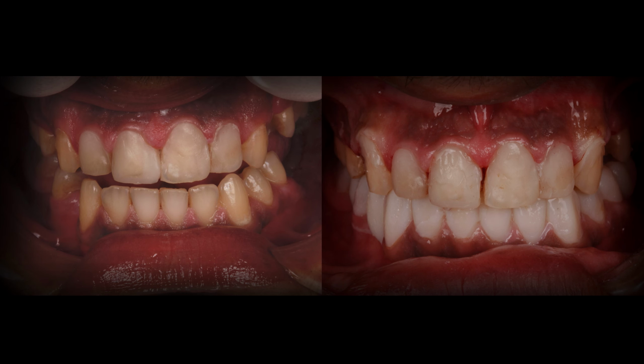So we add some composite material and we push up the gingiva with this metallic band. I told you it's a very good technique because it helps leave smooth all the margin and also helps us to push the gingiva.